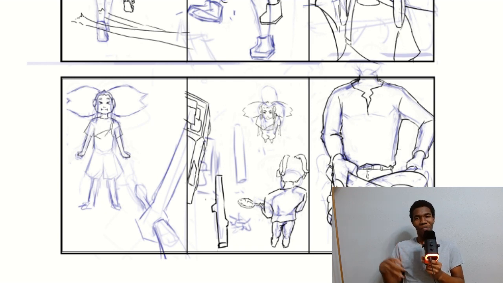So I'm familiarizing myself with the process for the first time, and once I get this down, it's full speed ahead. He's done. He doesn't stand a chance. He doesn't stand a chance, man.